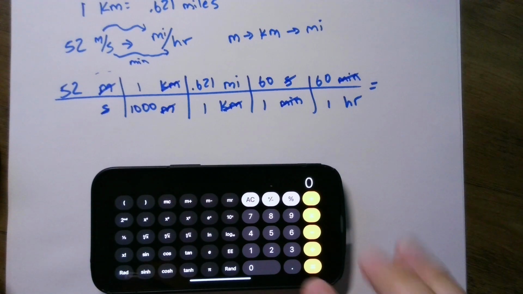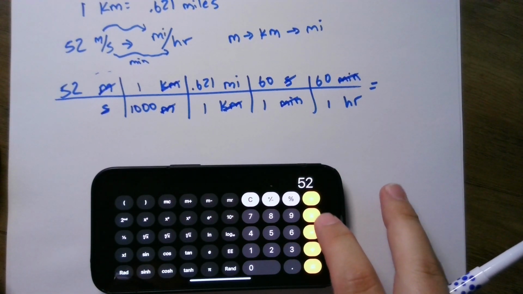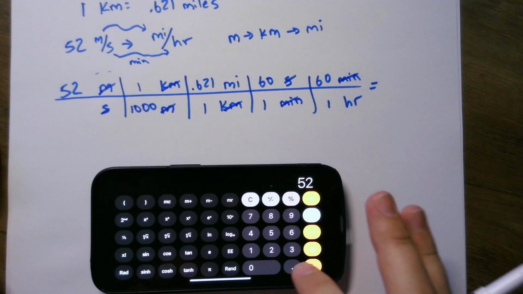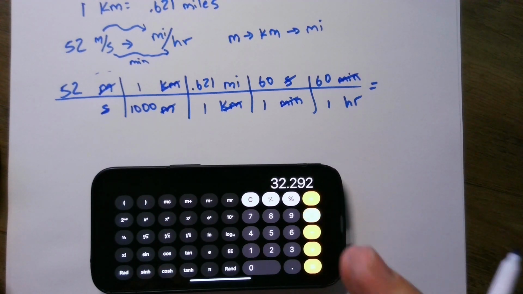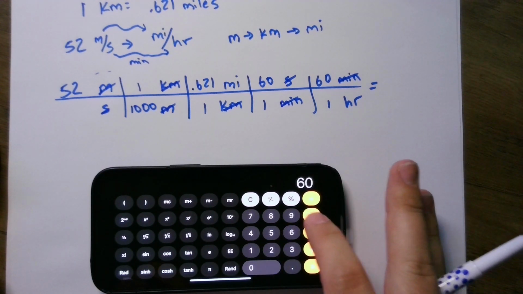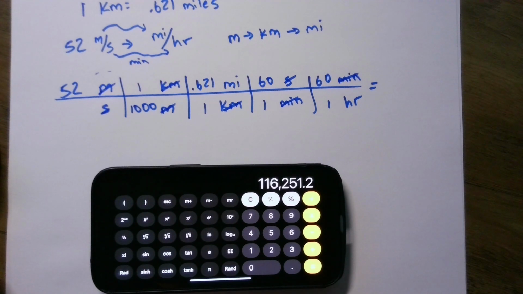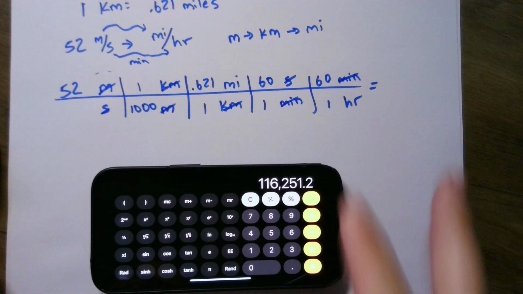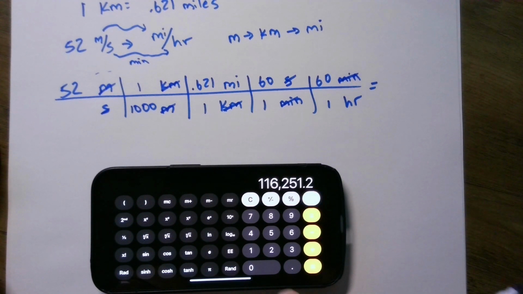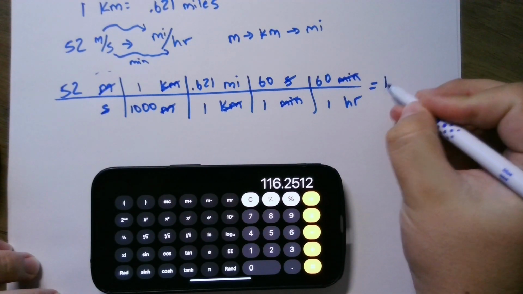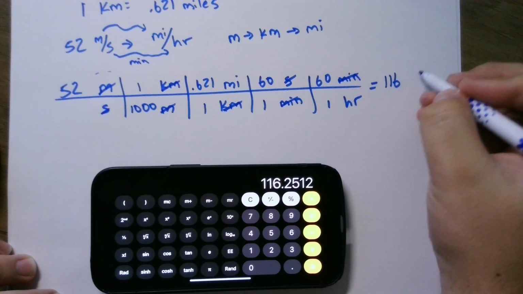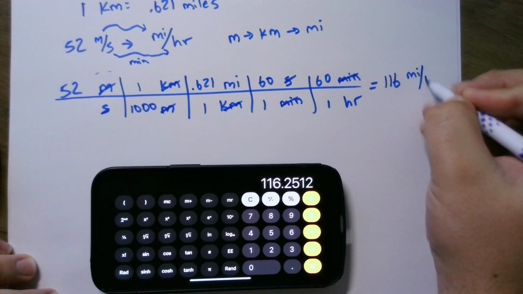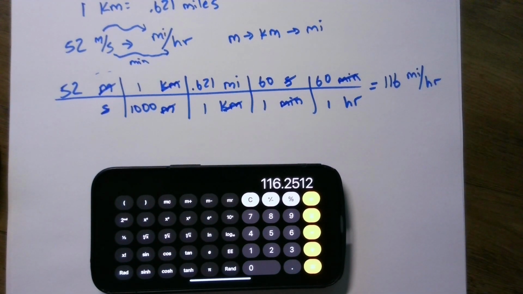So all these numbers on top, I'm going to multiply them all together. 52 times, I'm going to skip the 1. I know it's not going to change anything. Times 60 again. Multiply it all together. Any number on the bottom, I'm going to divide by. The only number that matters is 1,000. So divide by 1,000. There's my answer. Okay, so my car is going 116 miles per hour.